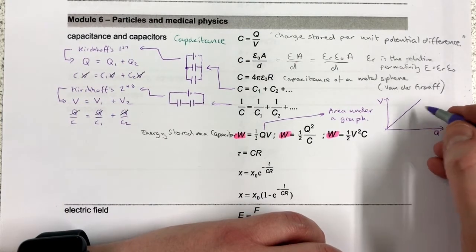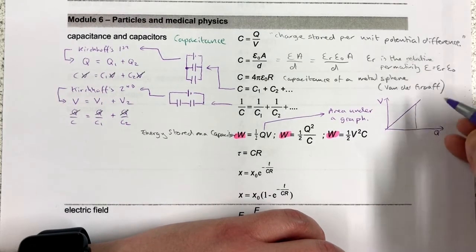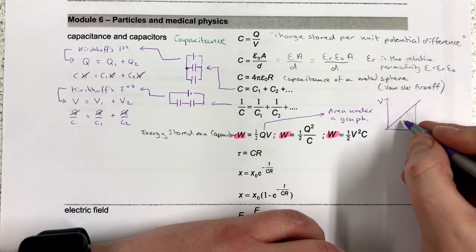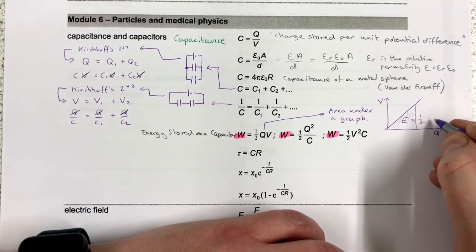The inverse of the gradient of the line would be the value of the capacitance, and the area underneath this line, this area here, would be the energy, and that energy would be the area of a triangle, half times the base times the height.